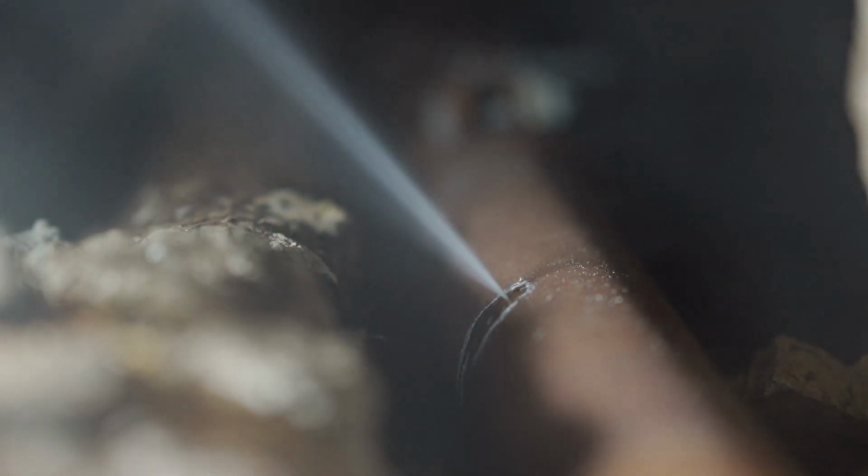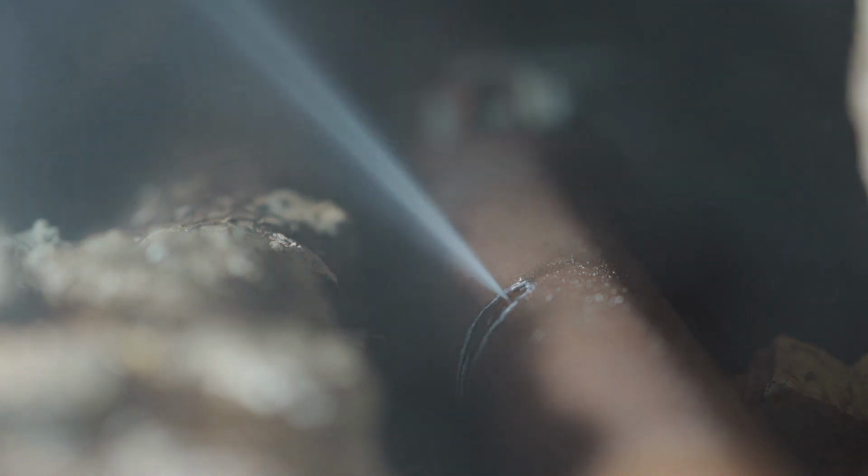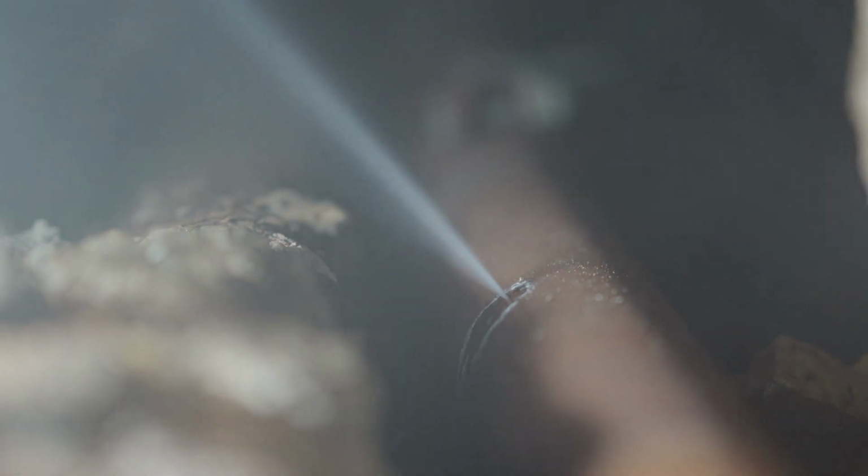Broken pipes are also a common issue. Pipes can crack or collapse due to shifting soil, heavy construction equipment, or simply old age. These breaks can cause leaks and blockages, leading to slow drains and backups.